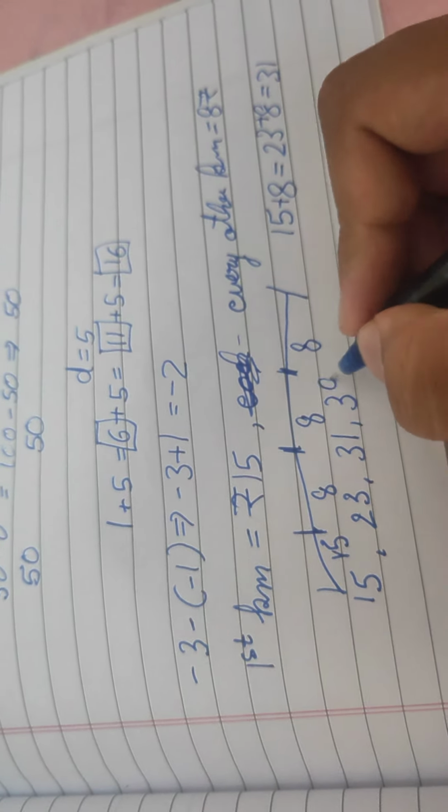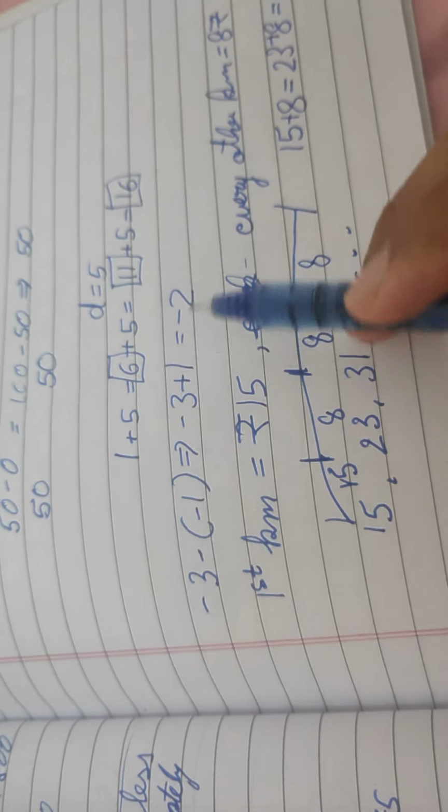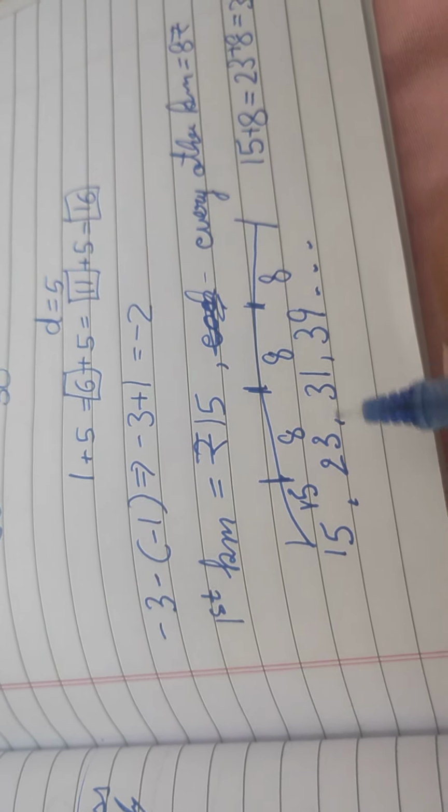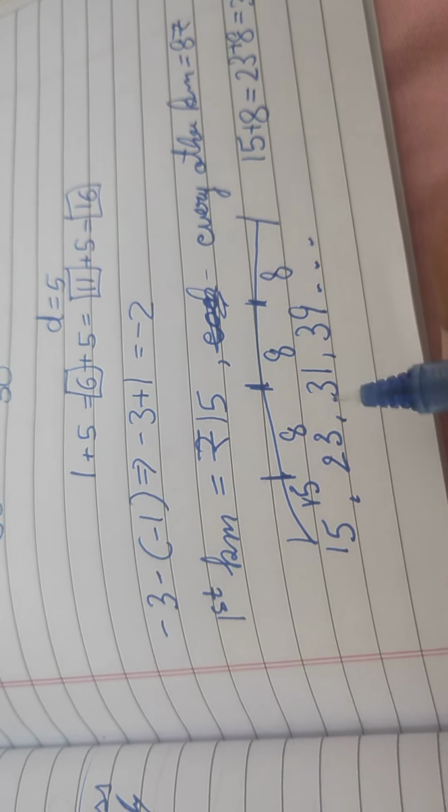This is your arithmetic progression that forms out of this situation. And you can clearly see that the difference between any two successive terms is 8, right? The common difference in this arithmetic progression is the same. So this can be called an arithmetic progression, right? This satisfies the condition for an arithmetic progression.